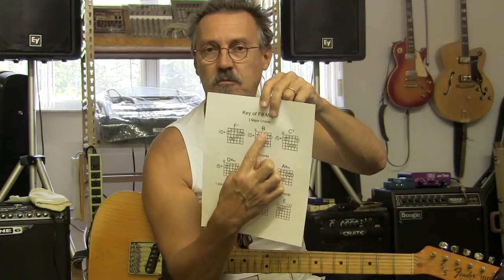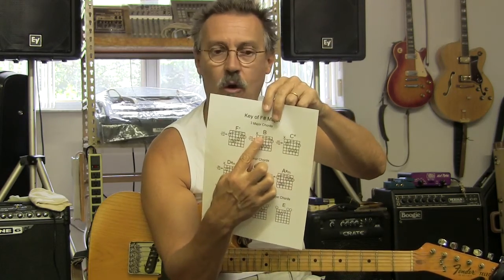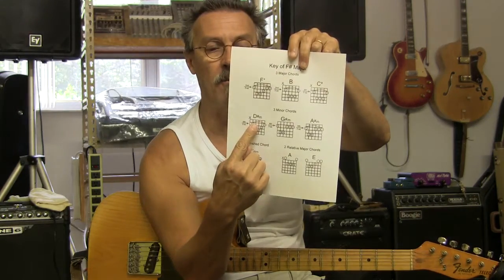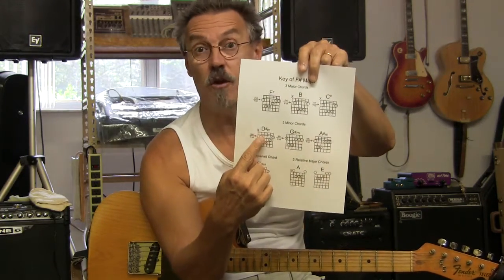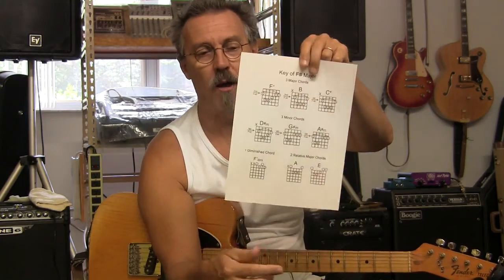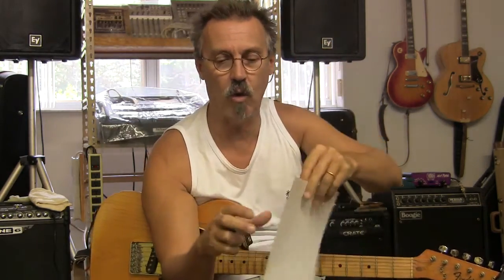Maybe there's a B suspended 2 and a B suspended 4, and B minor maybe besides. And besides D sharp minor, maybe there's just a D sharp major, and a D sharp 7 and a D sharp major 7, etc., etc. Variations of these very chords.